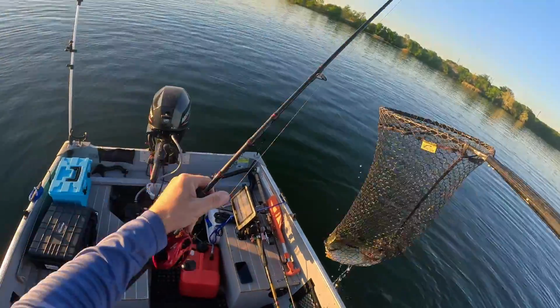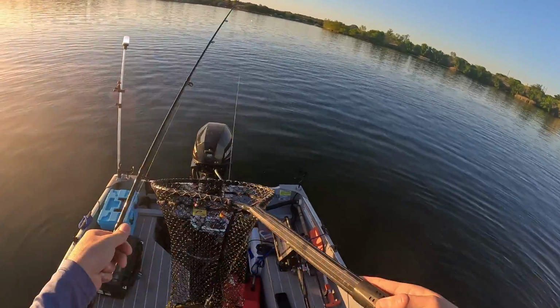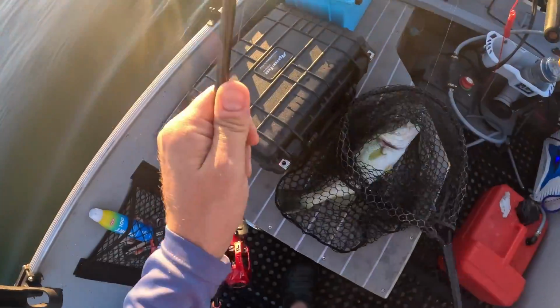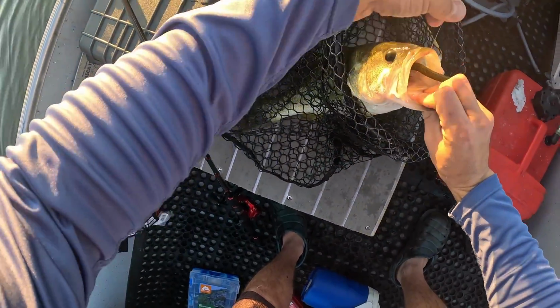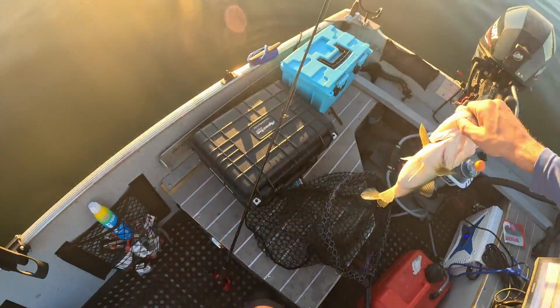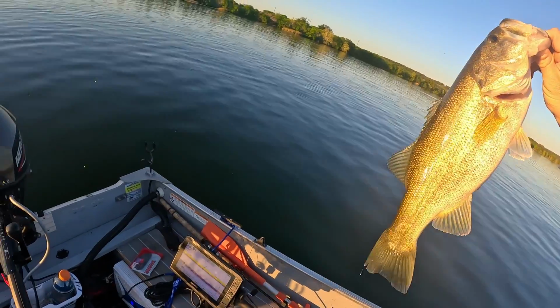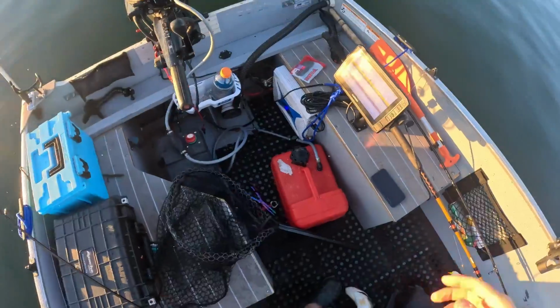Woo! Man, that's a big one right there. That is a nice fish. Wow. Wow, that's a good one right there. That's a really good one. What a beautiful fish. Let me get a weight on him real quick.